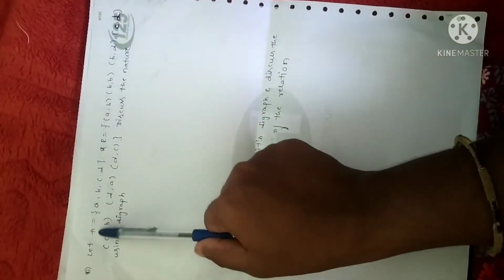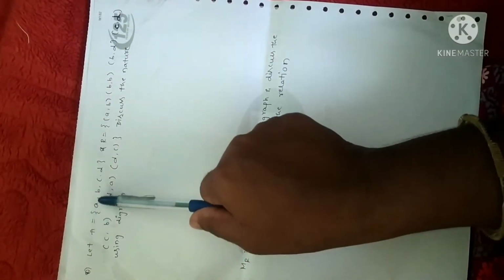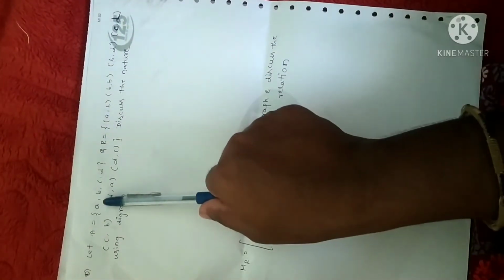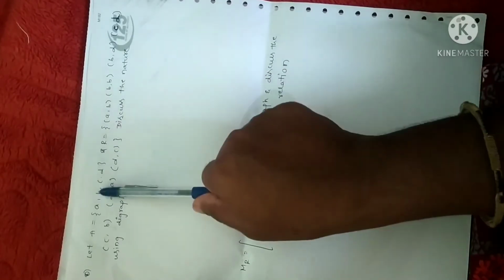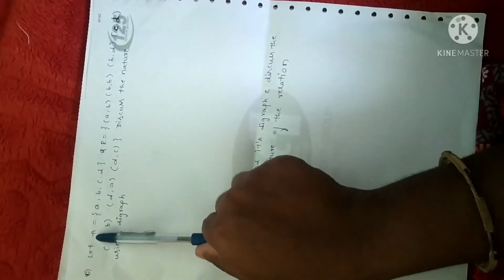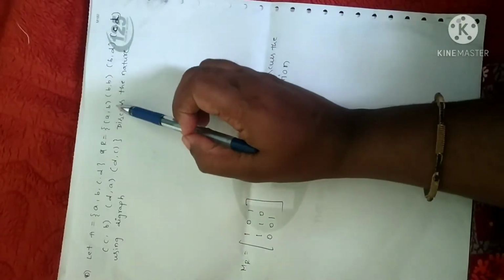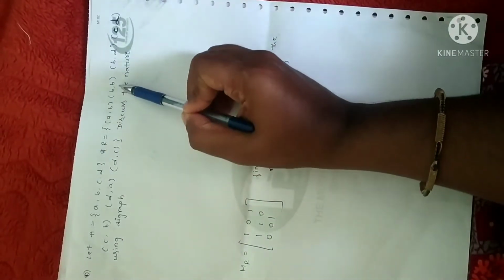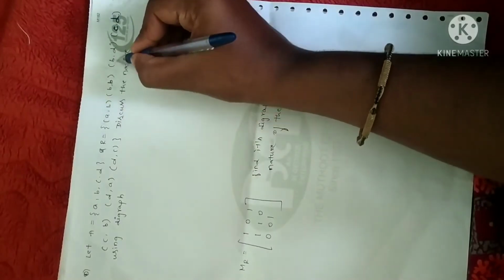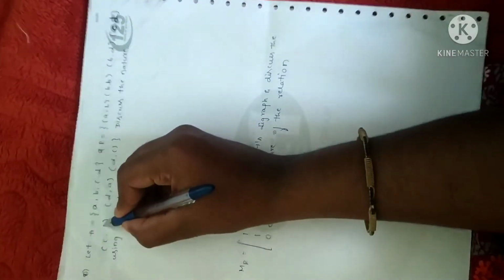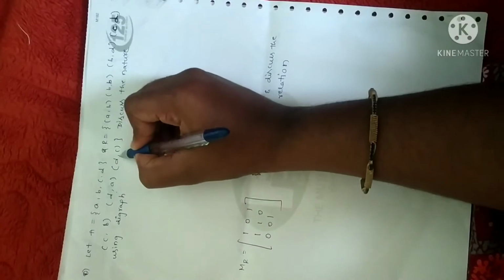Now let us solve a few problems based on the same concept. Here is a question. They have given you a set A which contains the elements A, B, C, D, and based on this set a relation is defined. The relation is from set A to set A itself, and it consists of the ordered pairs AB, BB, BD, CD, CB, DA, DC.